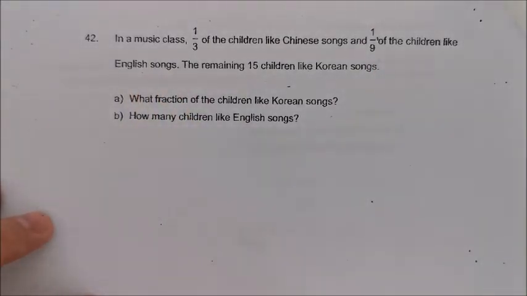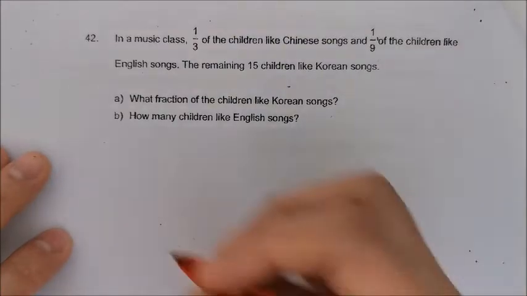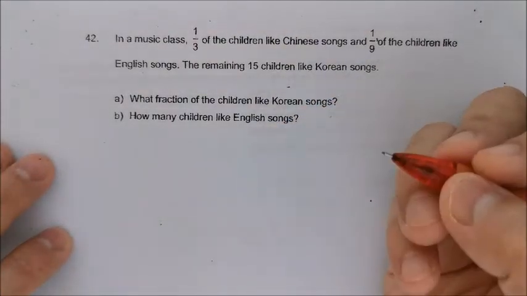So what we need to do is just to take the one whole, because the starting fraction, at the start, it has to be one whole. Then if you take away 1/3, which is the children who like Chinese songs, and you take away 1/9, that will give you the fraction for the Korean, right?